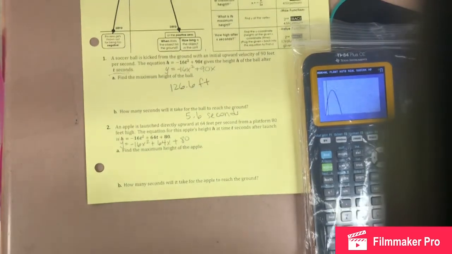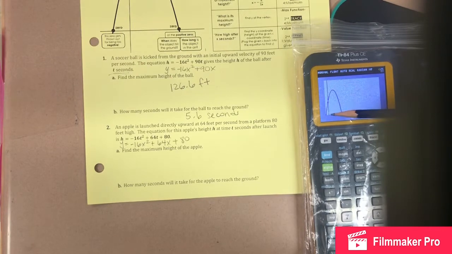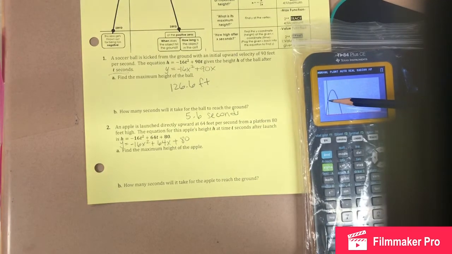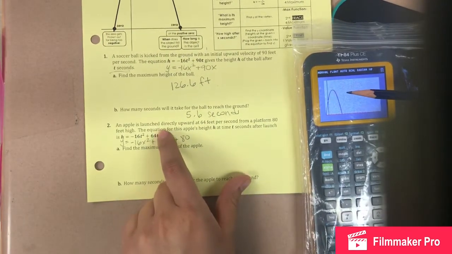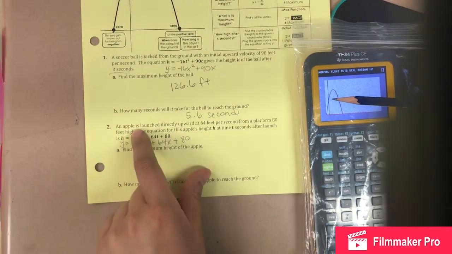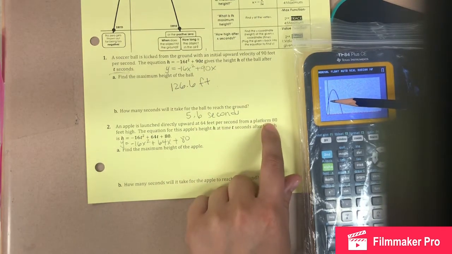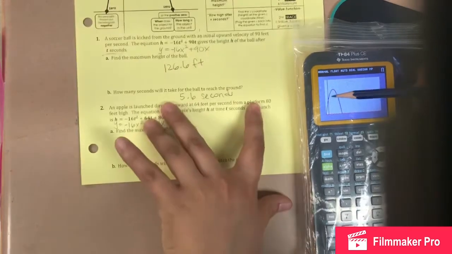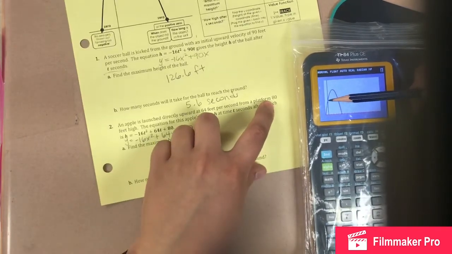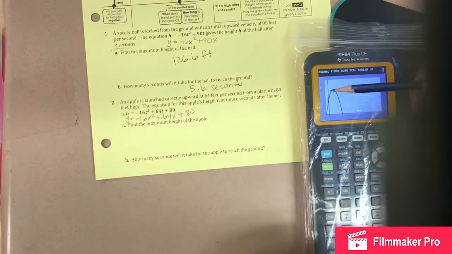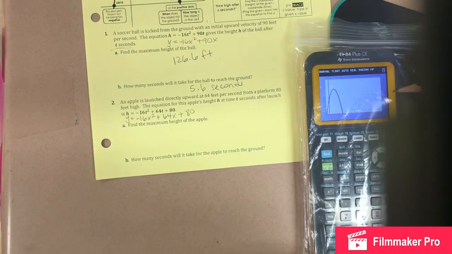Okay. Now this time, if you notice that it did not start at the origin, but again, we don't care about the left side of the y-axis because we're talking about time, and time doesn't go to the negative amount. But think about why it crosses the y-axis at this point right here. The reason why it crosses the y-axis at that point is because it says that an apple was launched directly upward at 64 feet per second from a platform that was already 80 feet high. So this y-intercept of 80 is where it was launched. It wasn't launched from the ground. It was launched 80 feet from the ground. So then it got up to a maximum height and then finally landed on the ground over here.